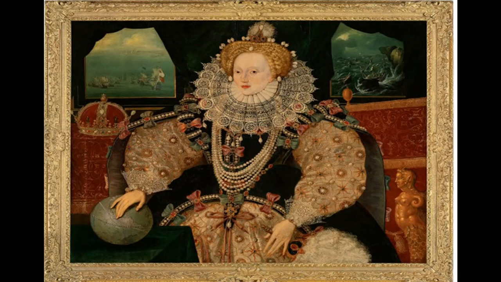And we see this portrait here, the Armada portrait of Elizabeth. We see her hand on the globe, which symbolizes the growing power of England and the development of an empire. We see in the window on the left-hand side over Elizabeth's right shoulder the Armada on its way, and we see on the right-hand side, the window over her left shoulder, the scattered Armada, which signifies the victory that Elizabeth and the English had over the Spanish.